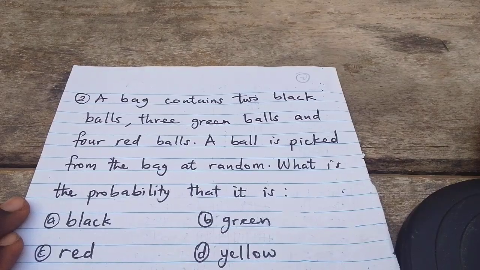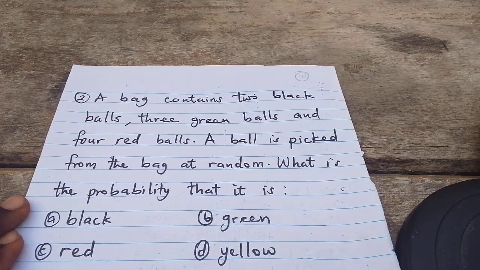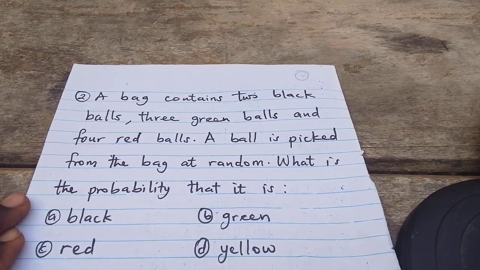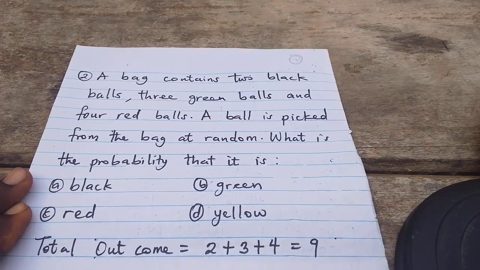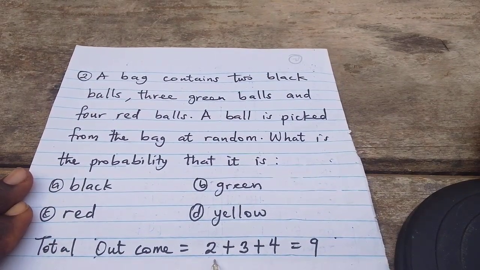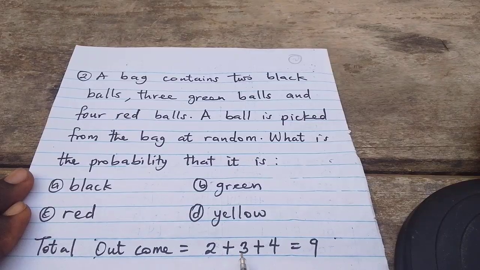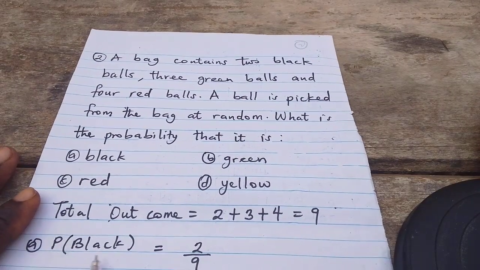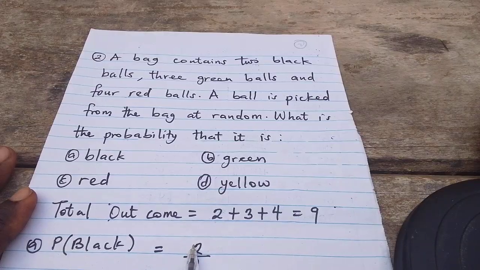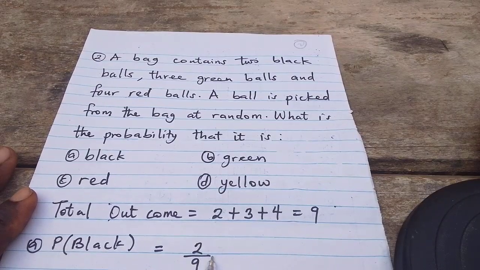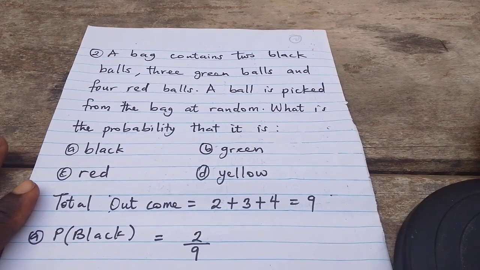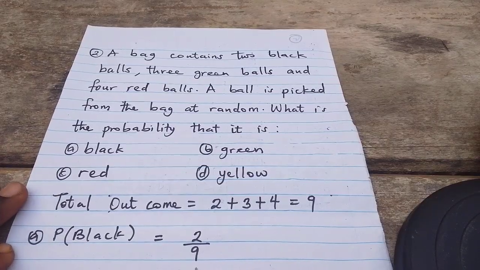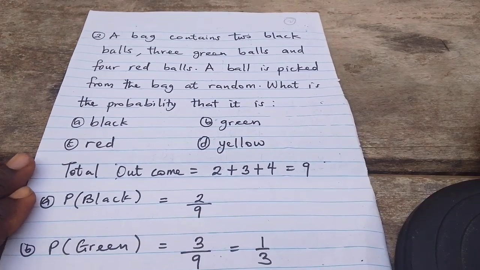The first thing you have to do is to know the total number of balls in the bag. So you add the total number of balls. We have 2 black balls, 3 green balls, and 4 red balls. When you add it together, you get 9. So the probability of picking a black ball: how many black balls are in the bag? We have 2 over the total number of balls, which is 9.